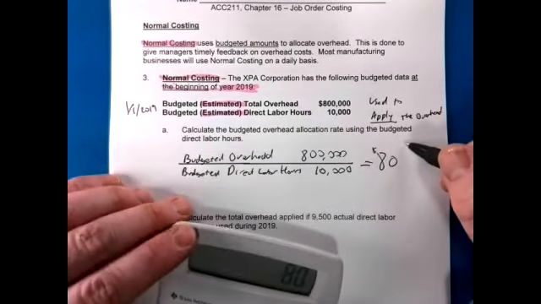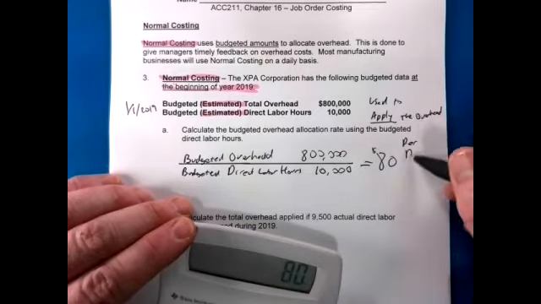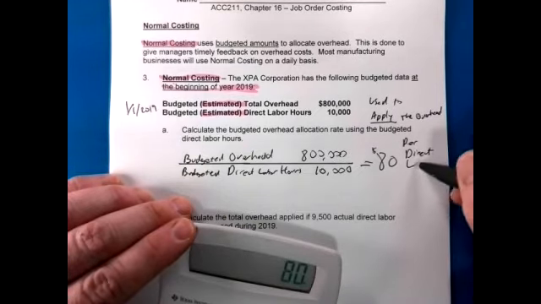So we're going to apply this at $80 per direct labor hour.